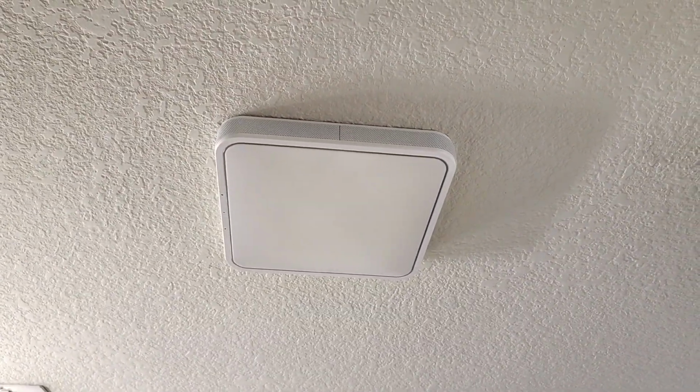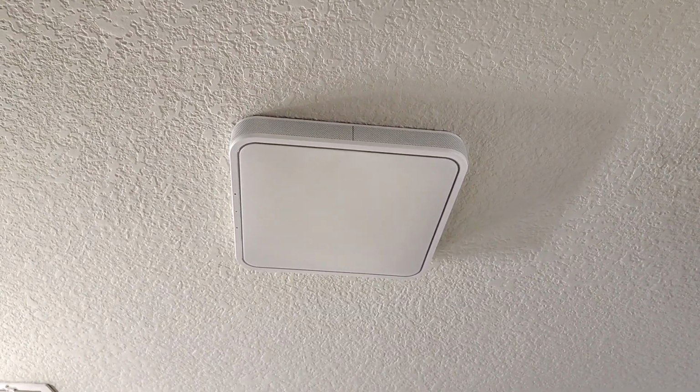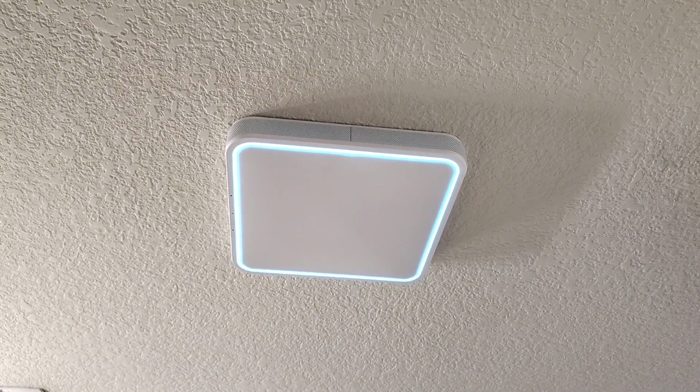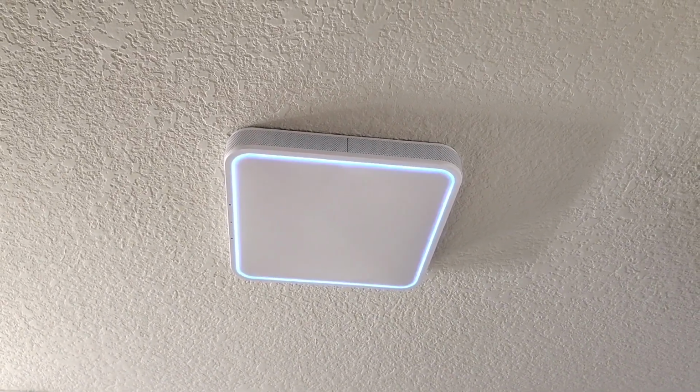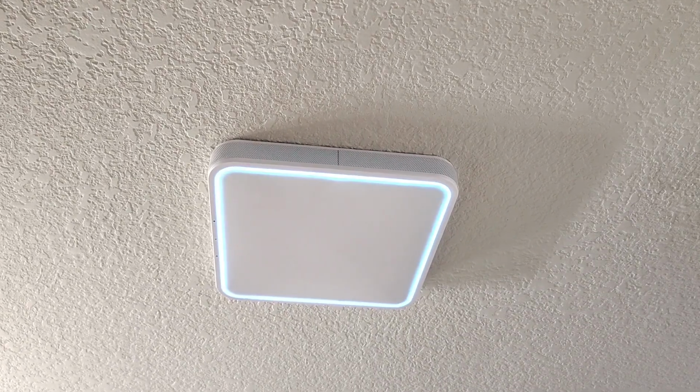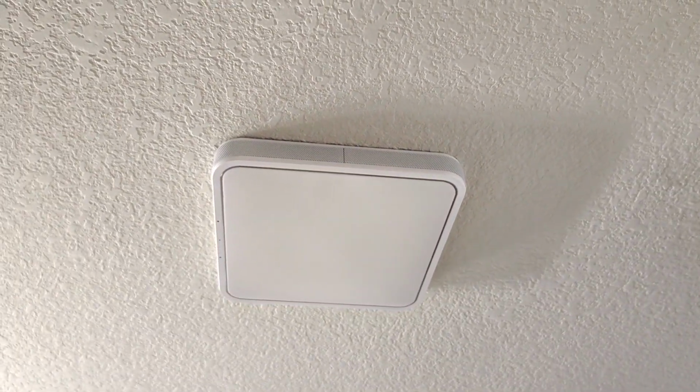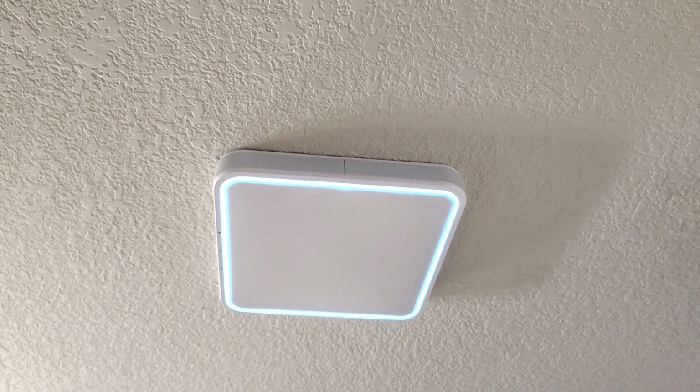But at this point, you can simply say, Alexa, turn on bathroom exhaust fan. And there you have it. That's all there is to it. Alexa, turn on bathroom light.